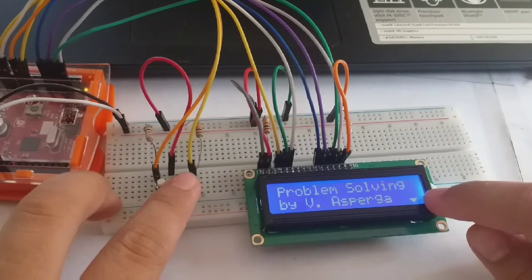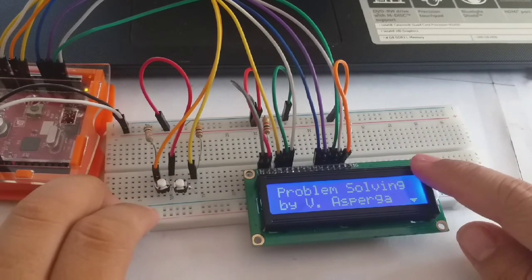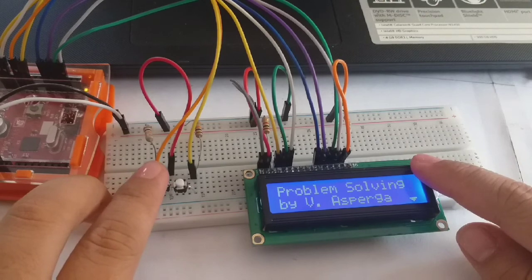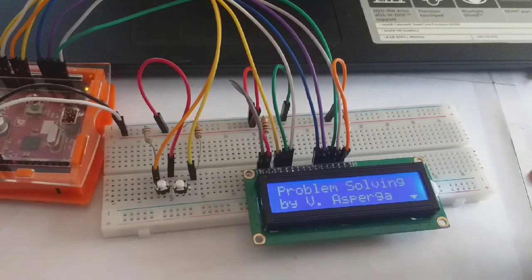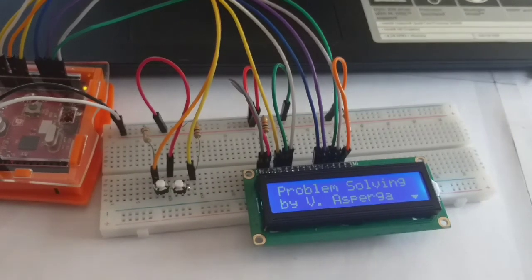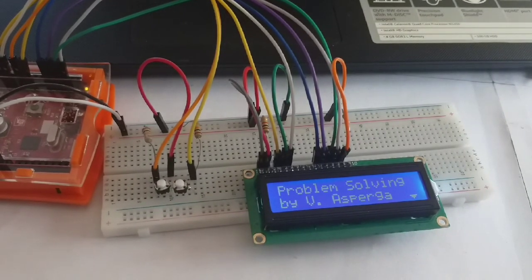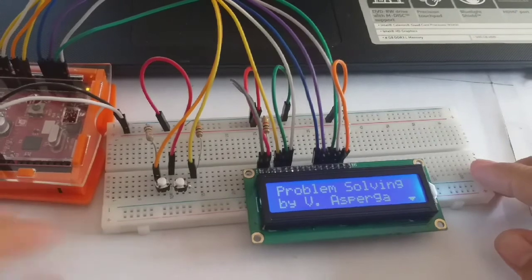So here in line number 1, I did not put an up symbol or arrow because in this line, whenever the scroll up is pressed, the display will remain at lines 1 and 2 and the program will not respond to the input. So that's all, and thank you.